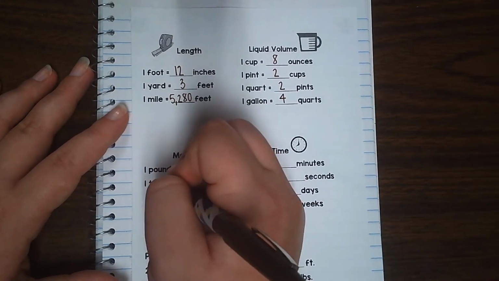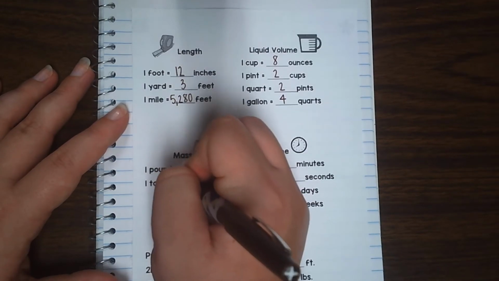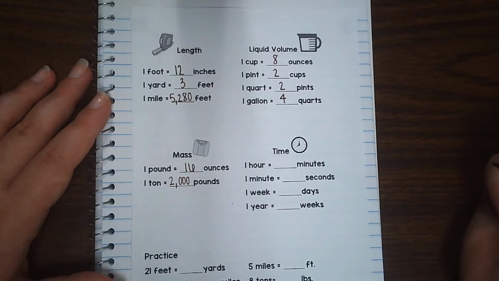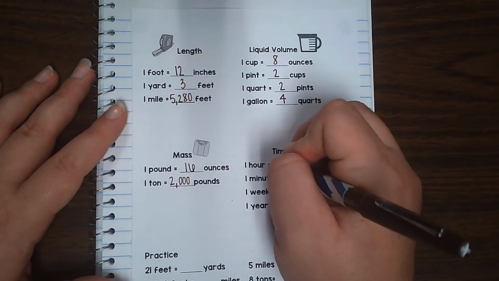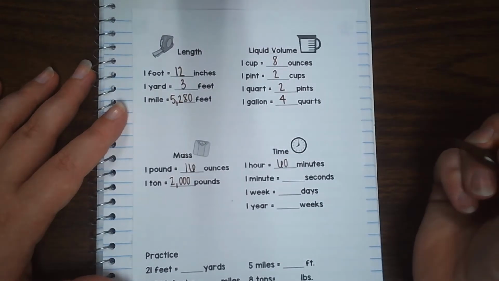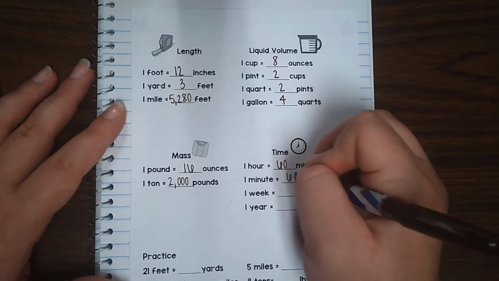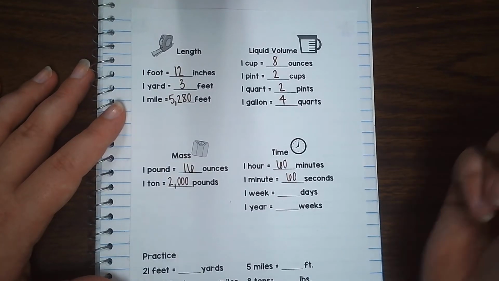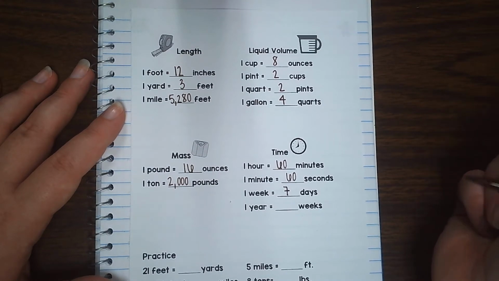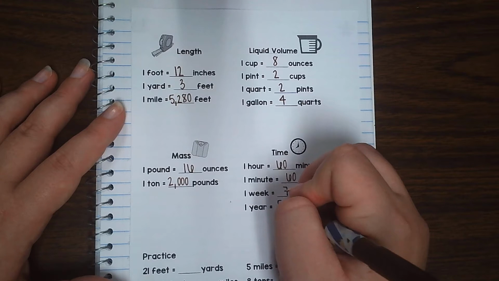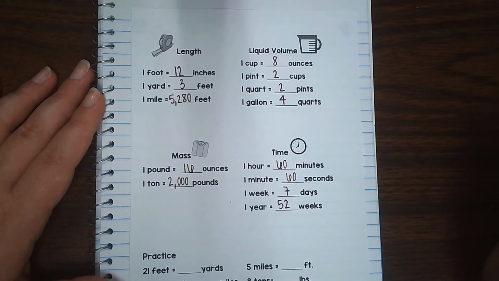And 1 ton is 2,000 pounds. Time, 1 hour is 60 minutes. 1 minute is 60 seconds. A week has 7 days. And a year has 52 weeks.